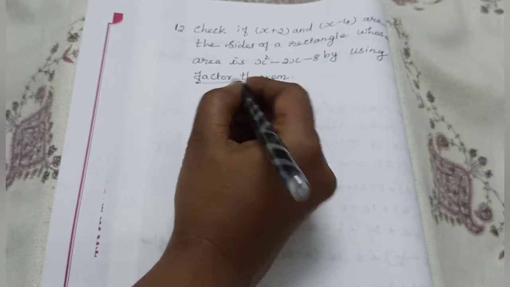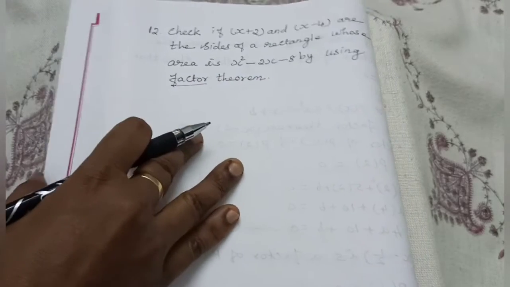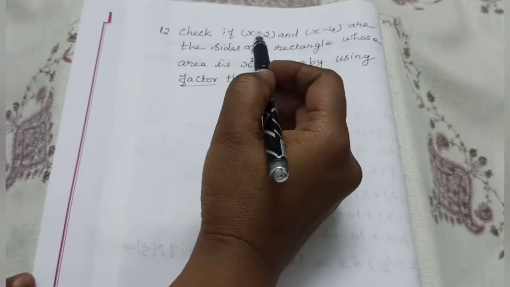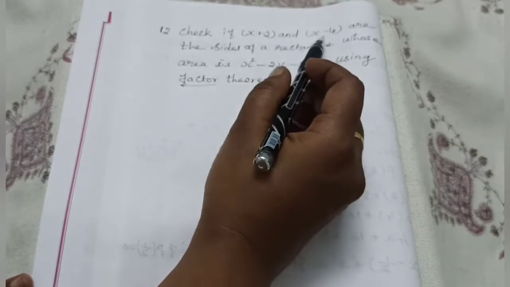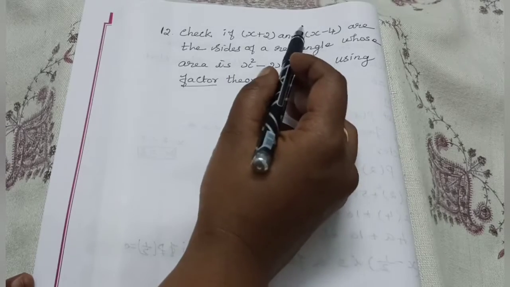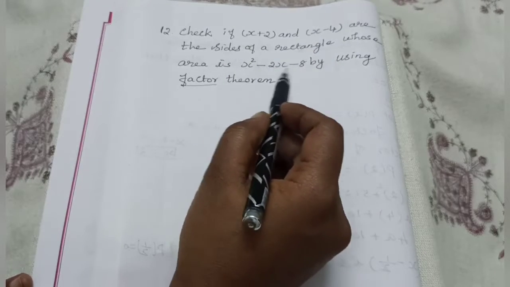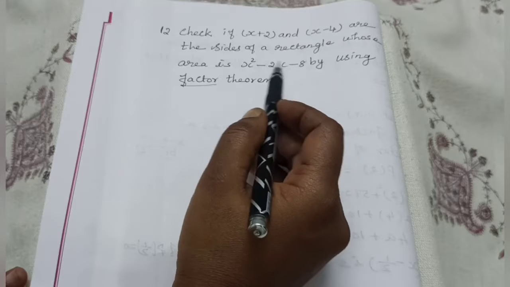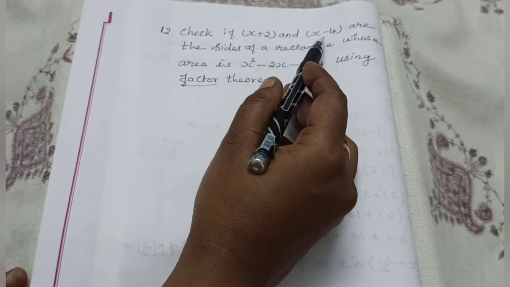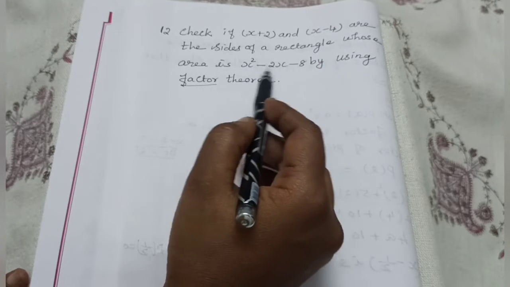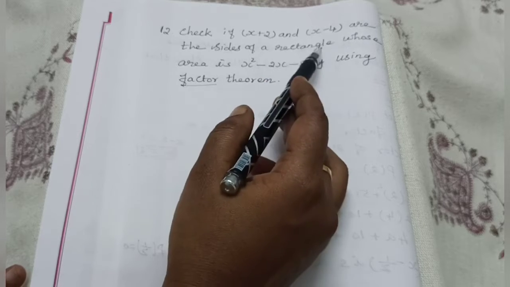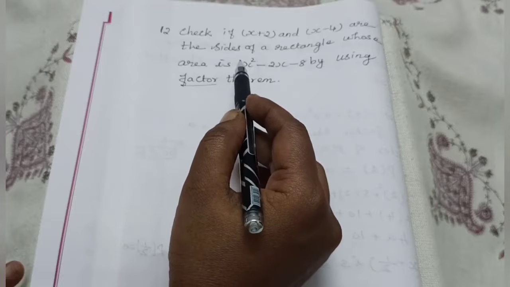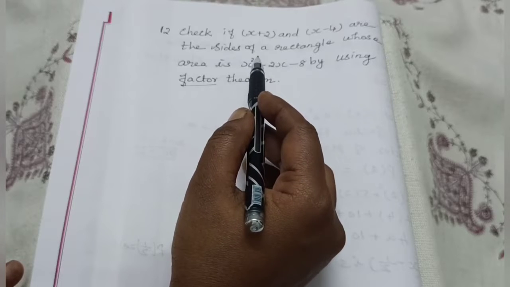Factor theorem. If you multiply these two factors, x plus 2 and x minus 4, then we will get this polynomial, this area. For the sides of a rectangle, what's the formula? Length into breadth, isn't it?